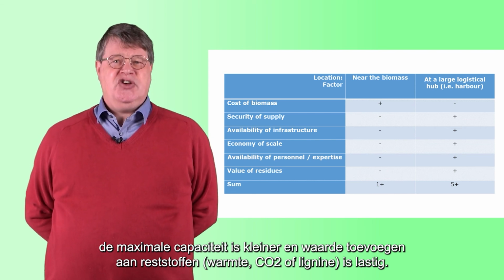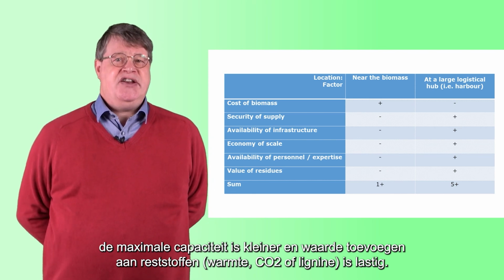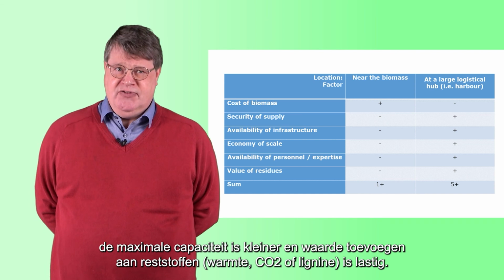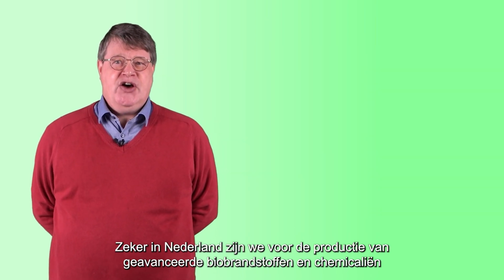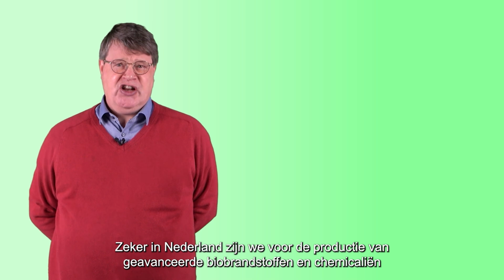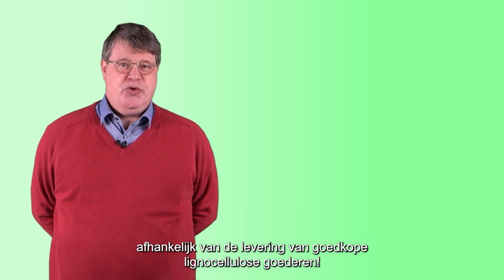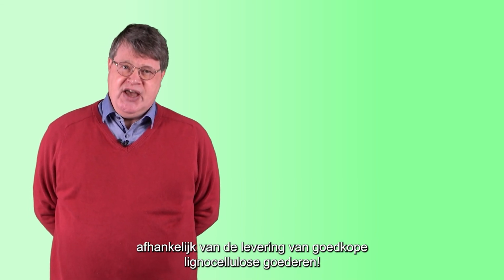This makes siting the conversion plant at a hub look a lot more attractive. Certainly in the Netherlands, we depend on supply of low-cost lignocellulosic commodities for producing advanced biofuels and chemicals.